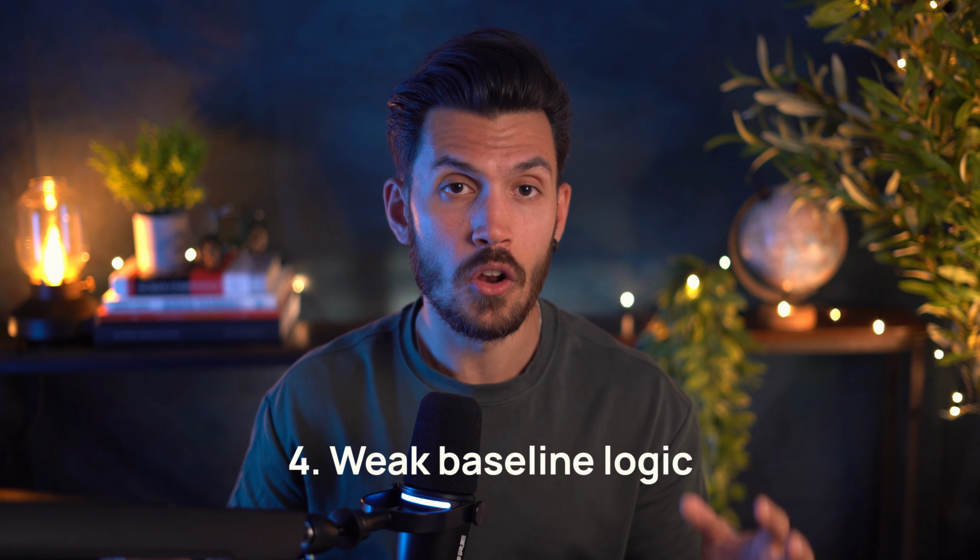Then the fourth challenge is weak baseline logic. When we talk about baseline, a simple before and after comparison can often be misleading, especially when it's done over a very short interval. If win rate improved after the program, was that because of enablement, or did the territory coverage change? Did pricing change? Did marketing improve lead quality? Did market conditions improve? We just don't know, right? So it's very important that there is some clear logic when it comes to baseline.